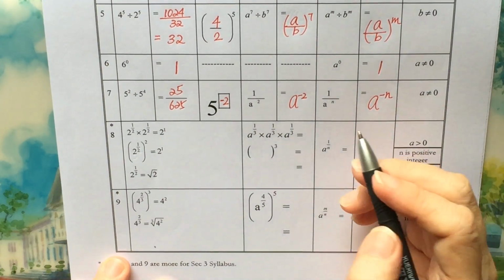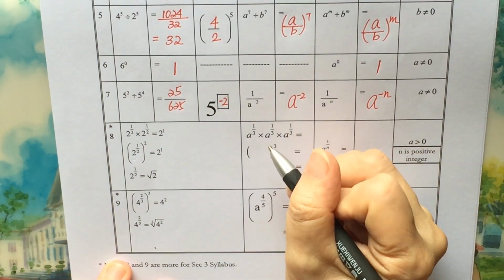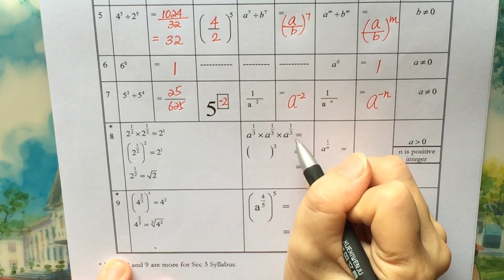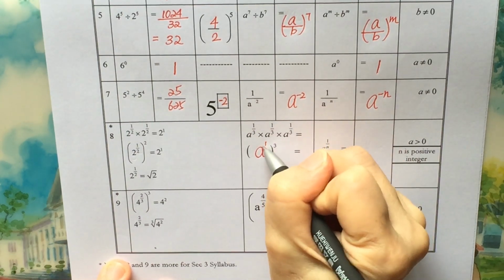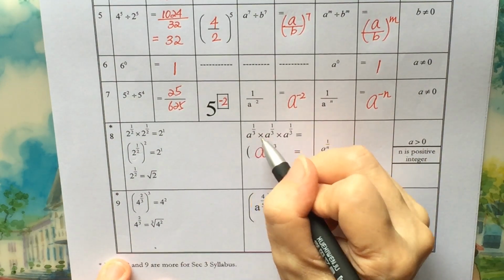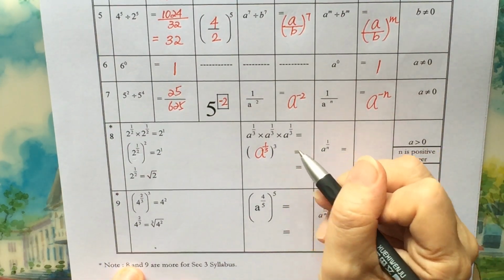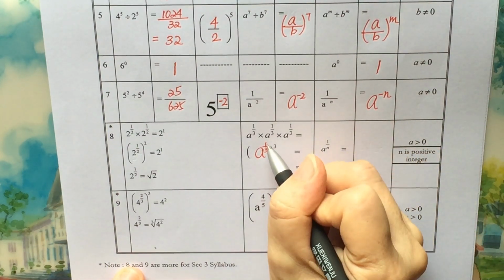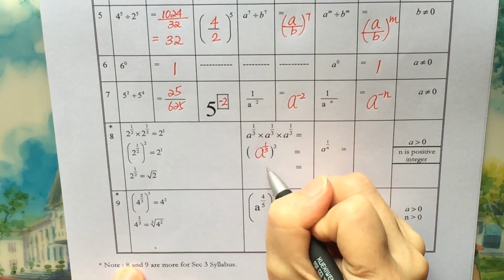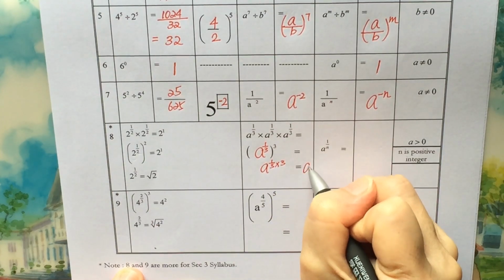Next one, fractional. This one is more for Sec 3, but we can still learn it. a power 1/3 times a power 1/3 times a power 1/3. So here we can say this is a power 1/3, to the power 3. Why 3? Because this one and this one add together, so 3. So we also learned that a power 1/3 raised to the power 3 is a to the power of 1/3 times 3. 1/3 times 3 is a power 1.